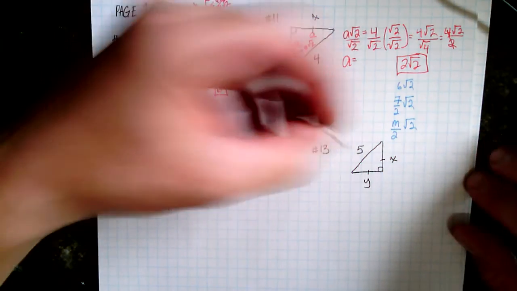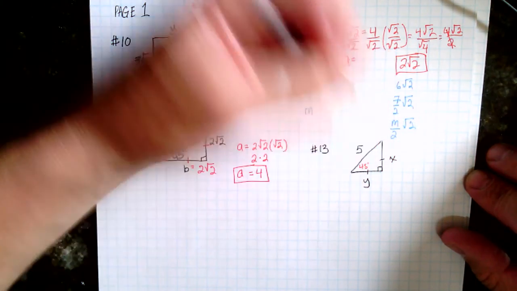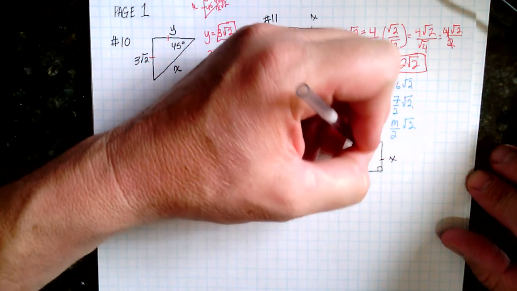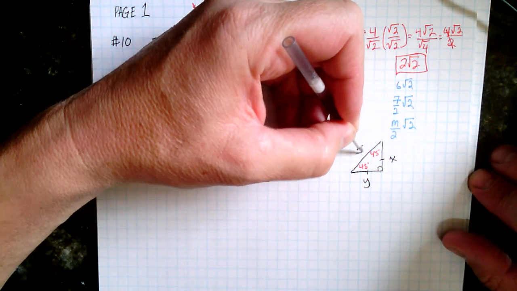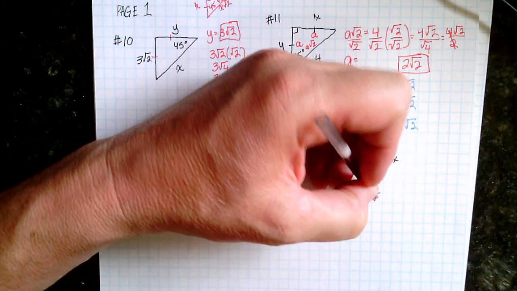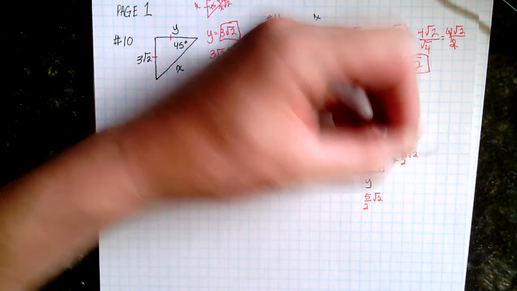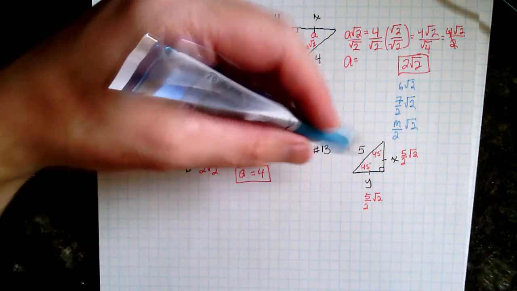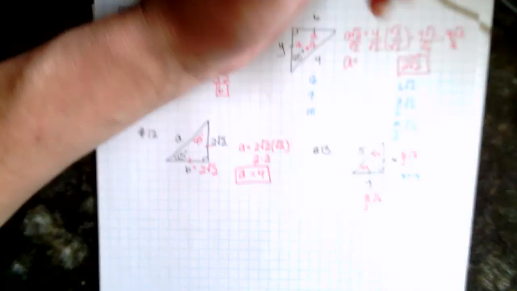Okay, and finally number 13. I've got my 45-degree angle, I've got my 90-degree angle, 5 is a hypotenuse, 45 here. So remember, this is half of whatever the hypotenuse is times root 2, which is equal to this. Now if you want to know the y behind that, remember x is equal to y in this case.